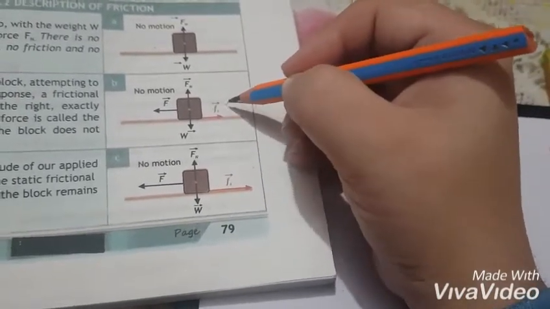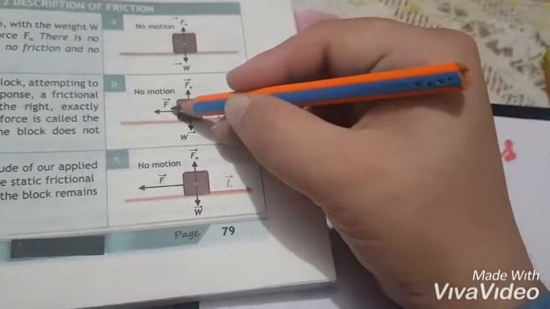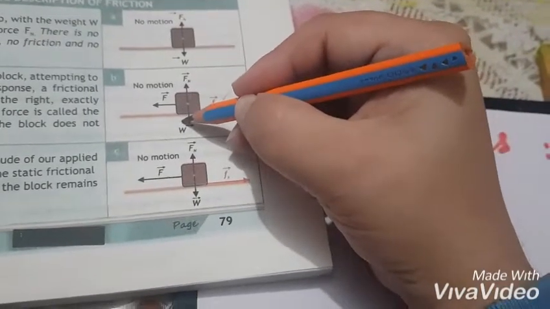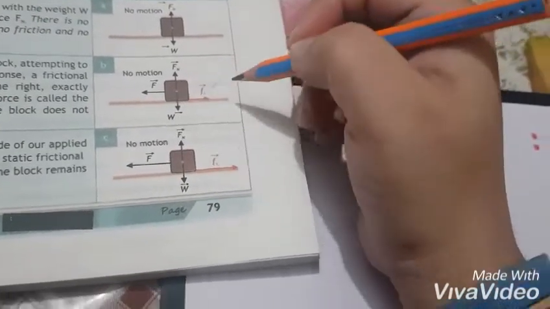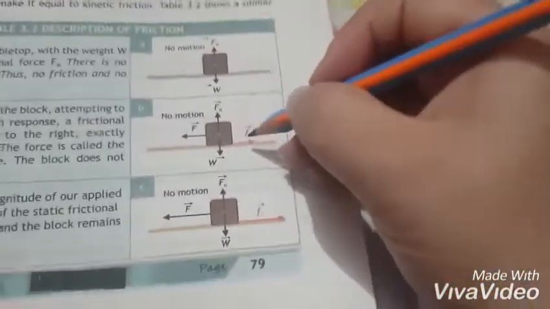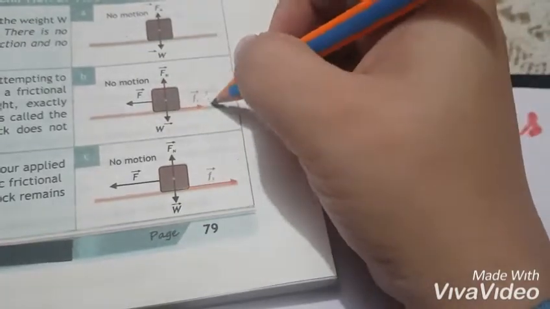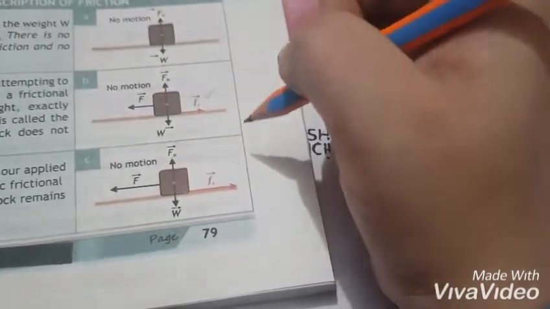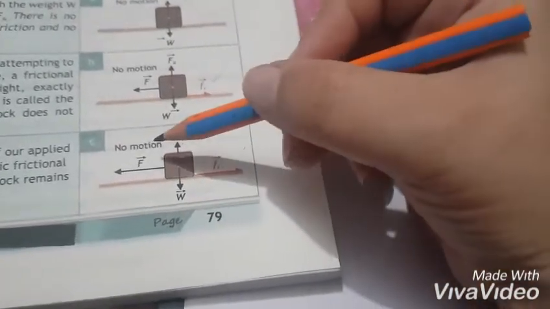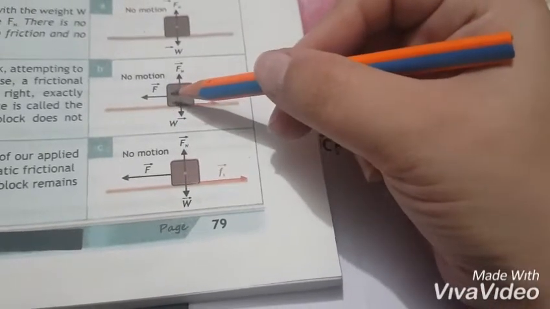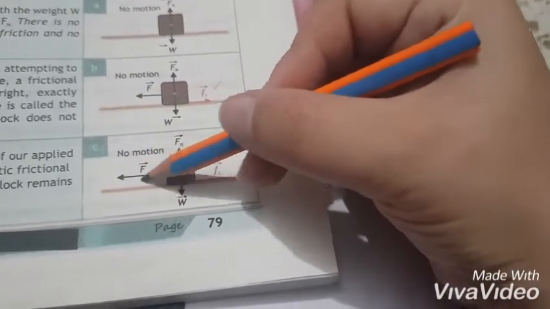This is the opposition created against the motion of one object relative to the other, or against the relative motion of two objects, and this force is the frictional force, so its direction is opposite to that of the applied force. So four forces are created here. In this diagram, this arrowhead is small, and this arrowhead is a bit larger.